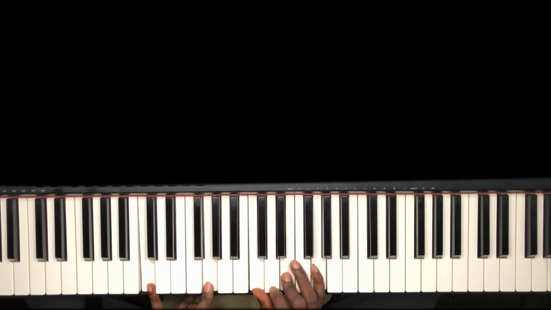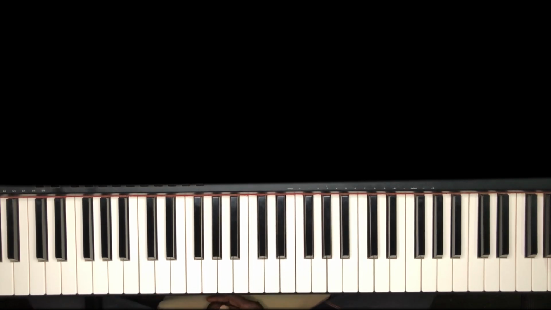Okay, the diminished chord is actually gotten from the major chord. The diminished chord is gotten by flattening the third and then flattening the fifth of a major chord or a major triad.